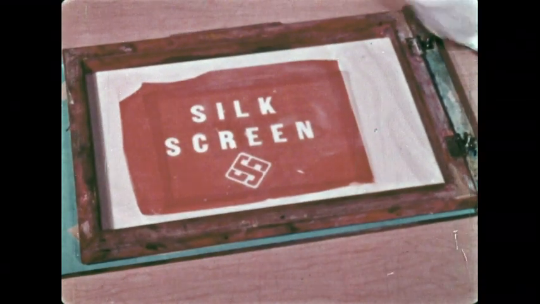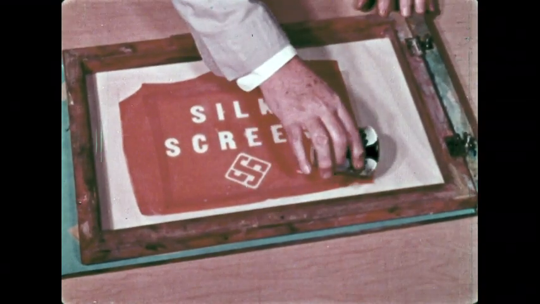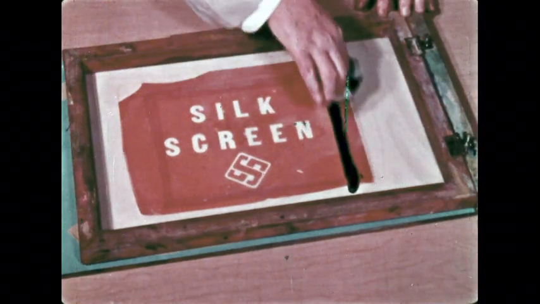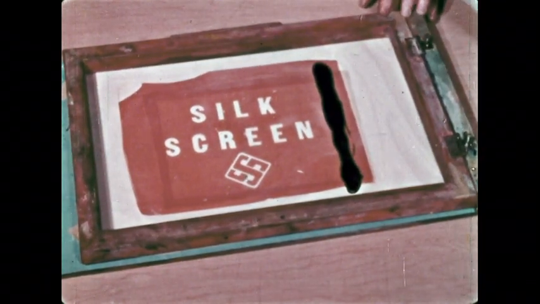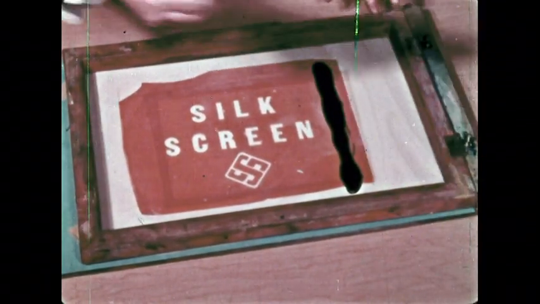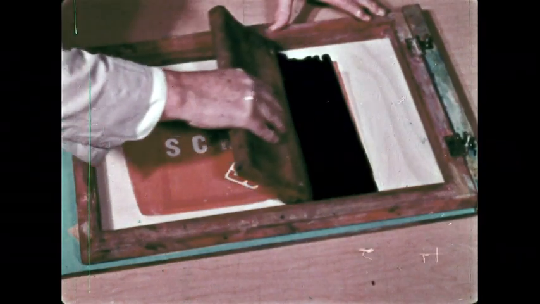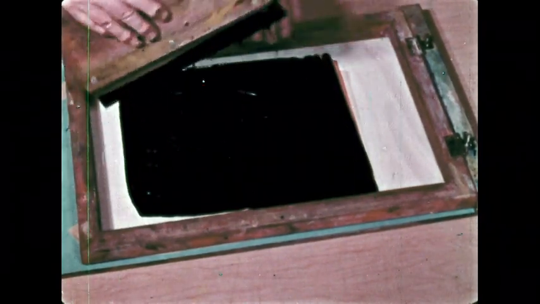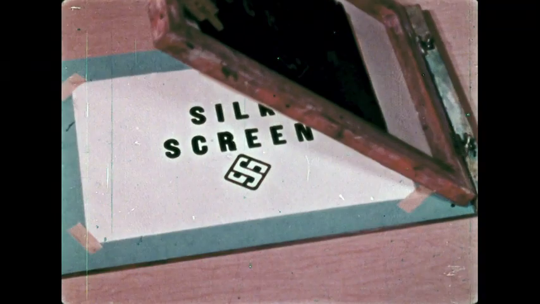The stencil screen is placed over the material on which the reproduction is to be made. And when ink is squeegeed across the entire screen, it passes through the openings in the stencil, and a printed image is produced.